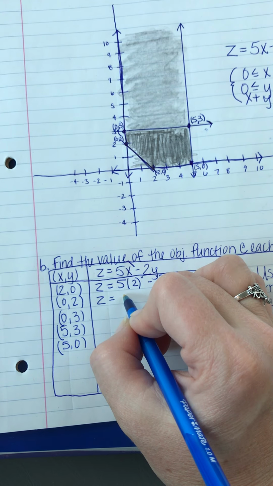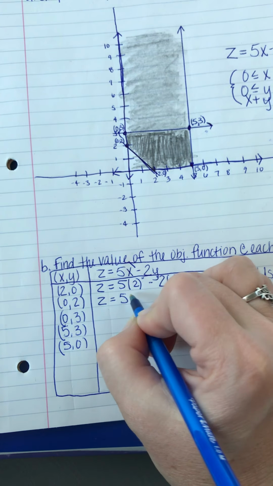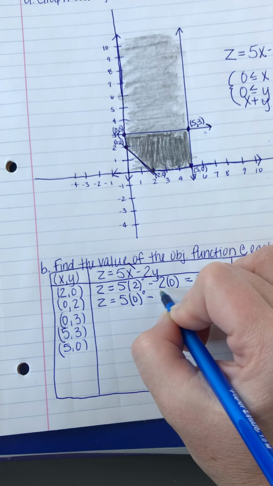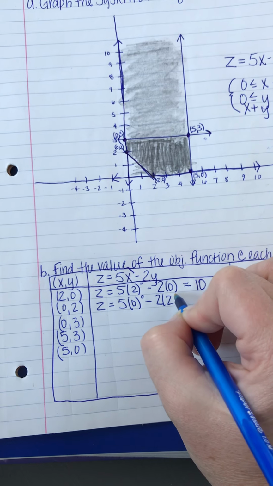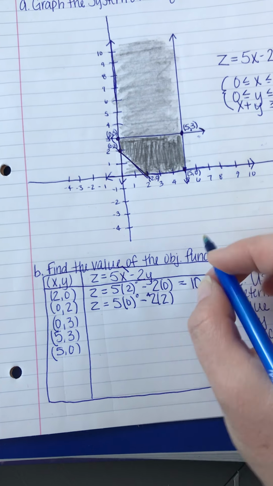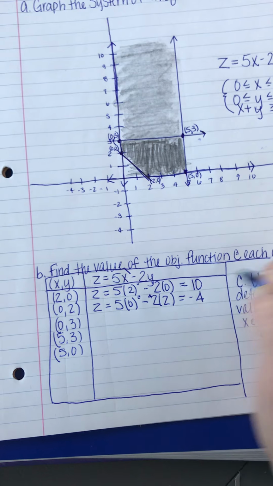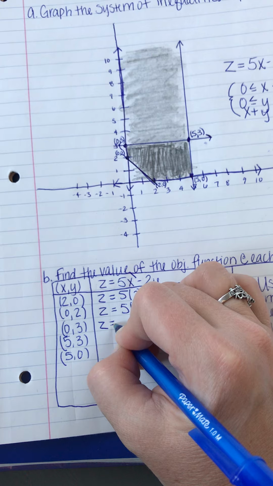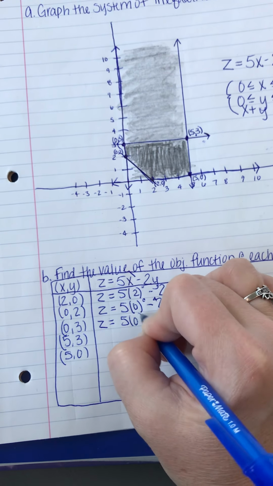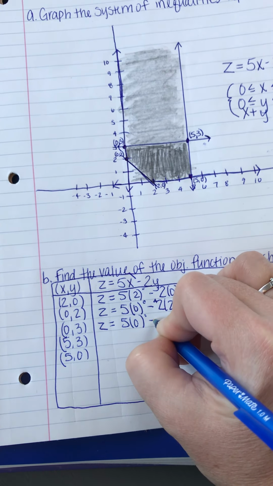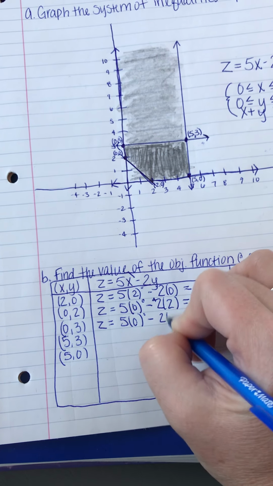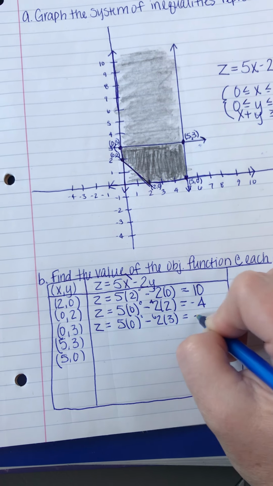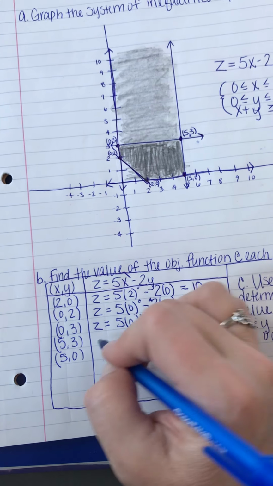Now, we plug in the next set of numbers. So we would have 5 times 0, which is 0, minus 2 times 2, which is 4, and 0 minus 4 gives us negative 4. Plugging in the next set, we have 5 times 0, which is 0, and 2 times 3, which is 6. 0 minus 6 gives us negative 6.